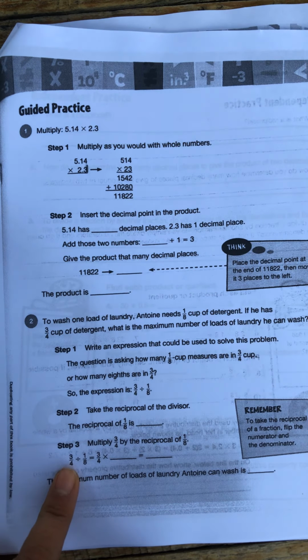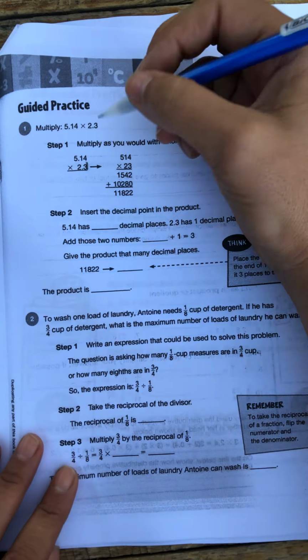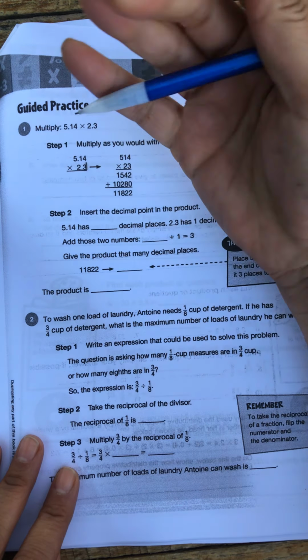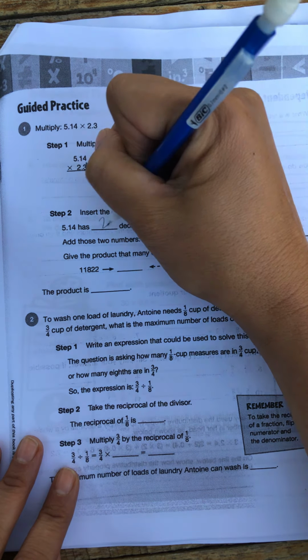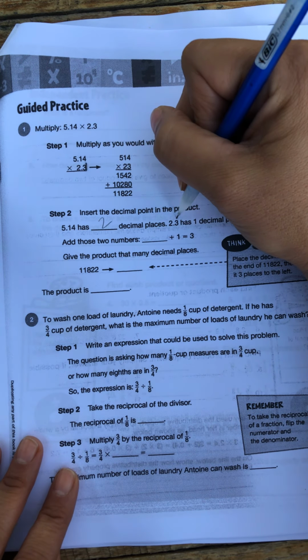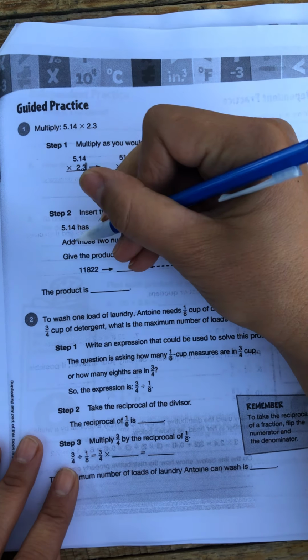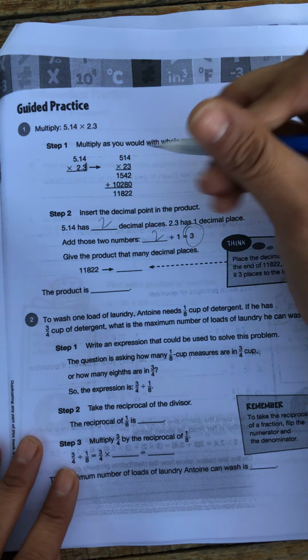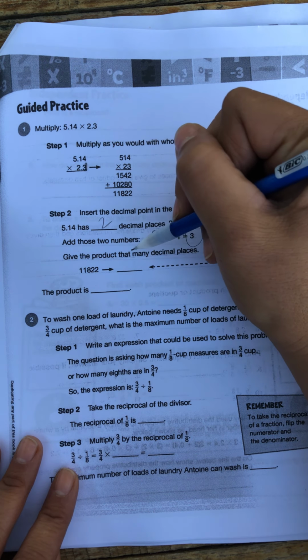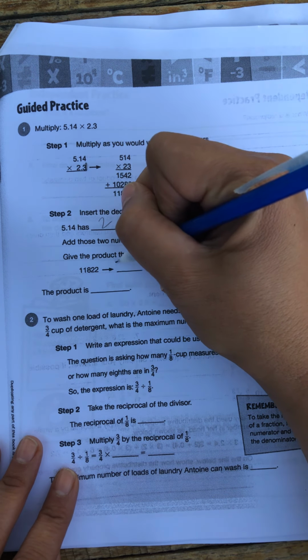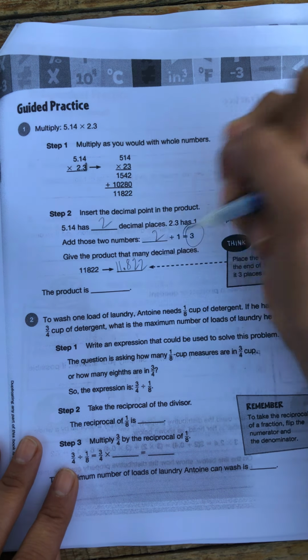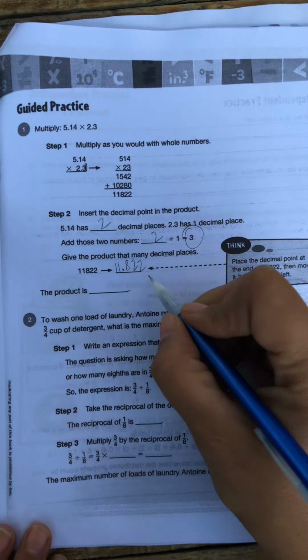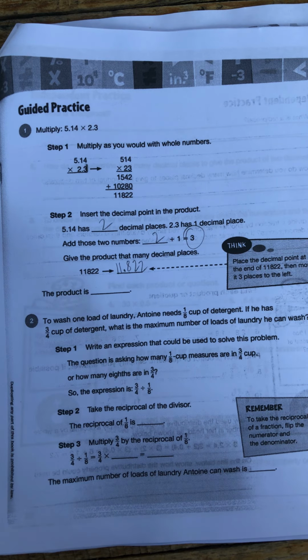So in this work, I believe they're just saying 5 and 14 hundredths has 2 decimal places, and 2 and 3 tenths has 1 decimal place. Add those two numbers together. 2 plus 1 equals 3. So give the product that many decimal places. So then we've got that, right? So that's 1, 2, 3 decimal places. They just add them up.